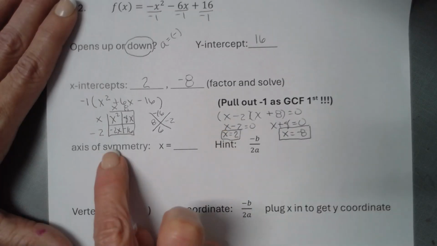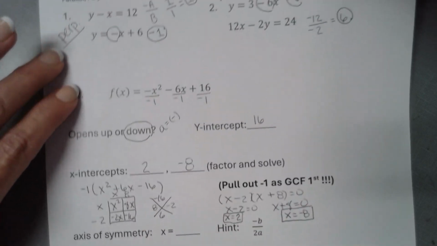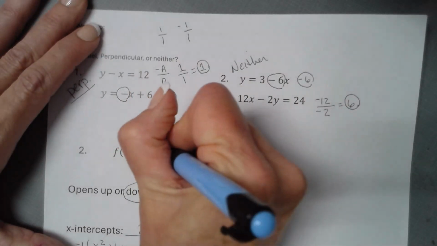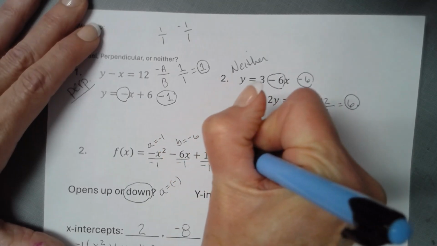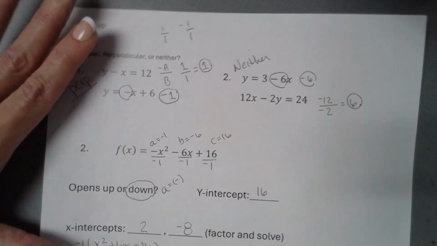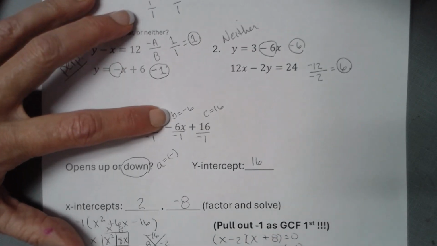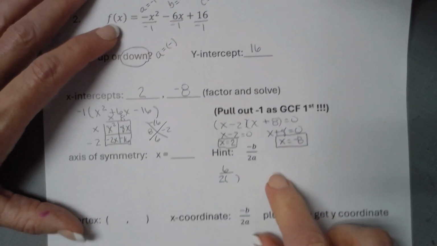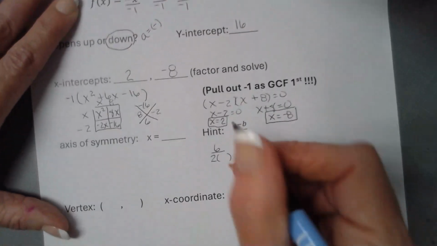Okay? All right, axis of symmetry is opposite of B over 2A, so let's come on back up to the top here. We've got A is negative 1, B is negative 6, and just for the record, C is 16. So opposite of B would be a positive 6 divided by 2 blank. Sorry about that. Divided by 2 blank, and I need to put A in the blank, and A is negative 1.